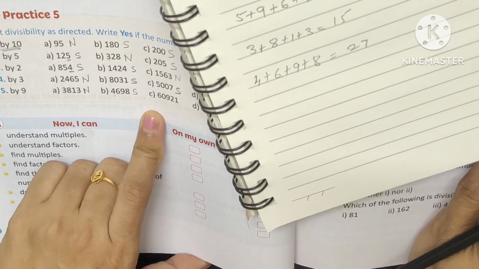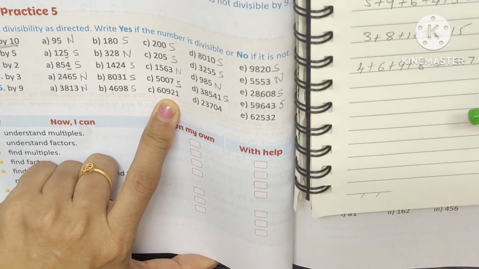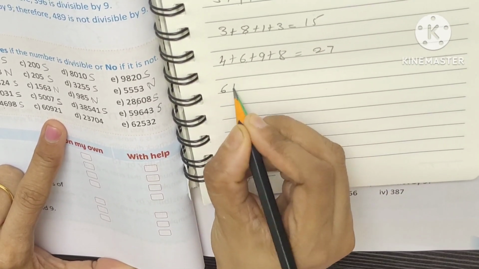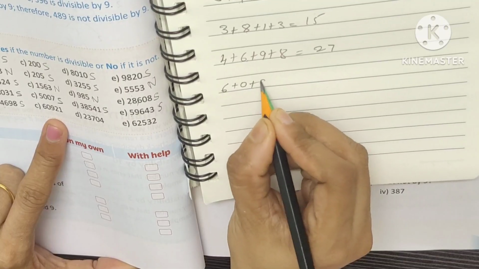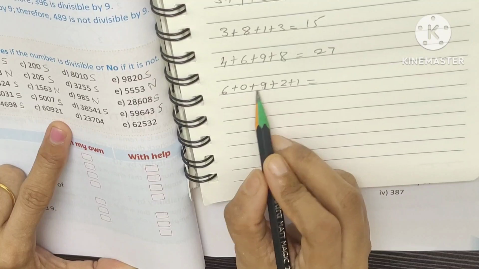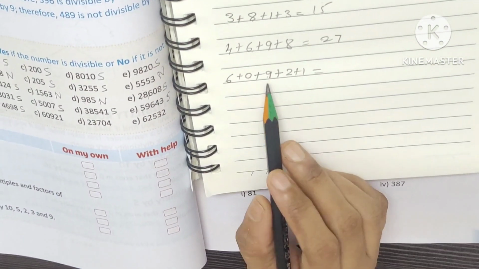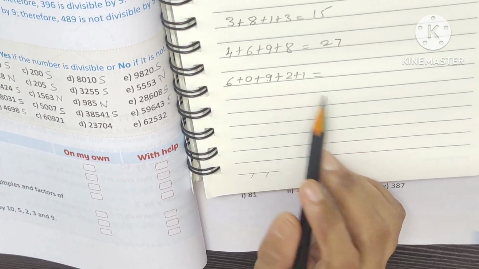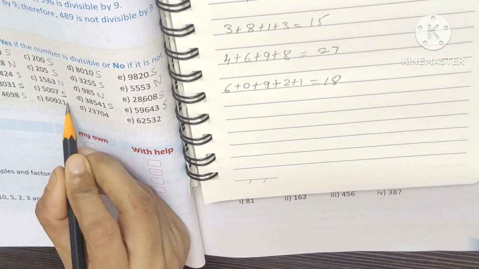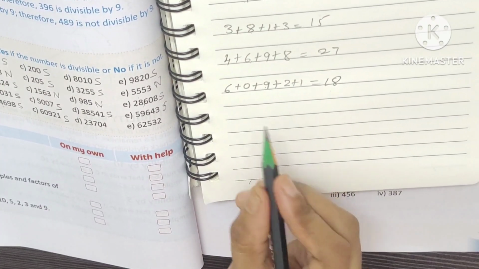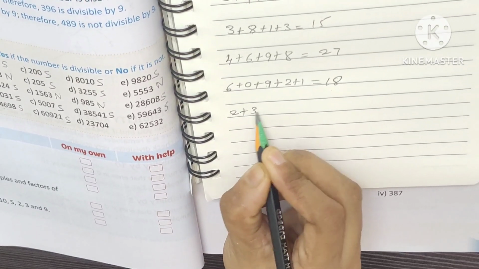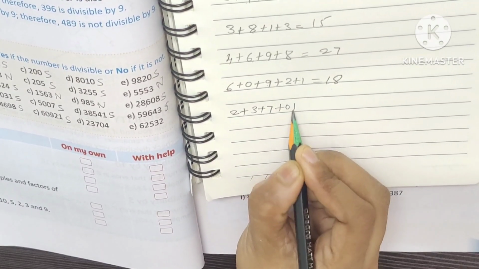Next, 60,921: 6 plus 0 plus 9 plus 2 plus 1 is 18. Yes, it's divisible by 9. Next, 23,704: 2 plus 3 plus 7 plus 0 plus 4.